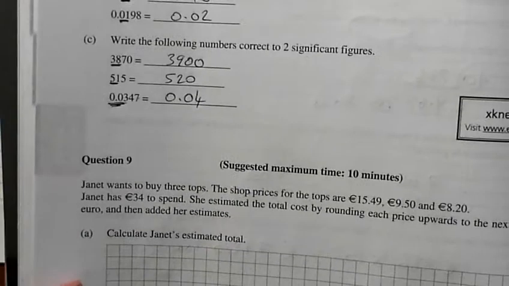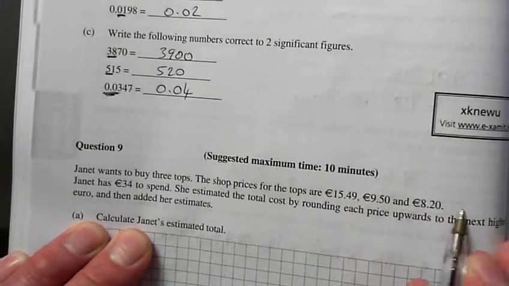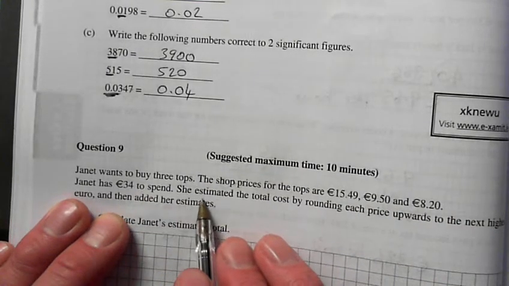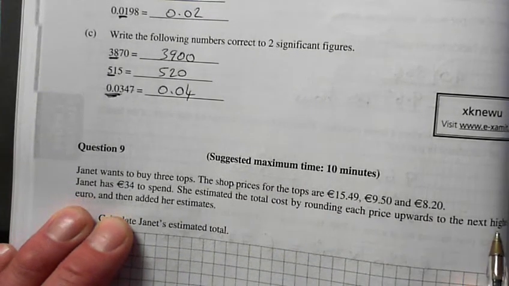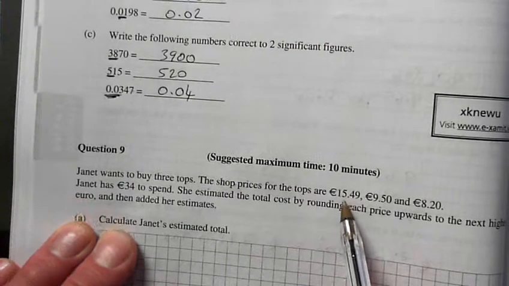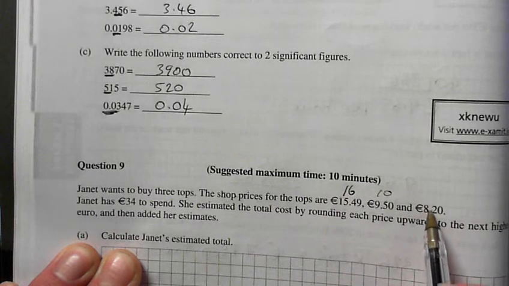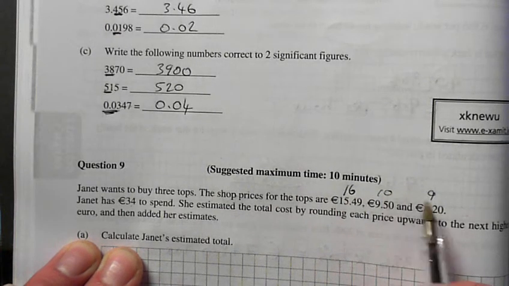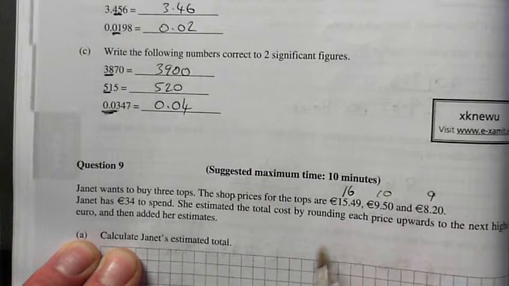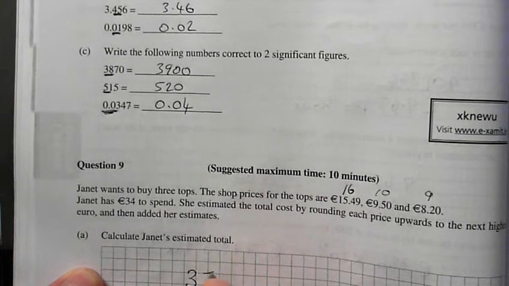Alright, question 9. Janet wants to buy 3 tops. She priced the tops at these 3 prices. Janet has €34 to spend. She estimates the total cost by rounding each price upwards to the next higher euro. What's the next higher euro here? 16. Next higher euro? 10. Next higher euro? 9. If you add 16 and 10, you get 26 and 9? 35. Calculate Janet's estimated total. So we said €35.